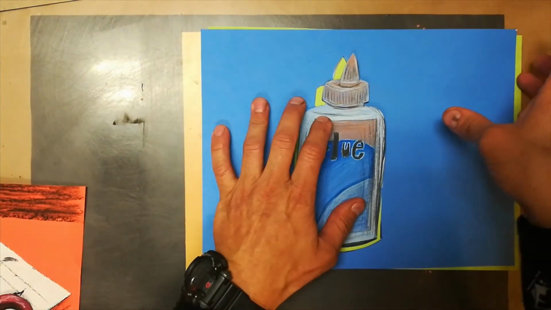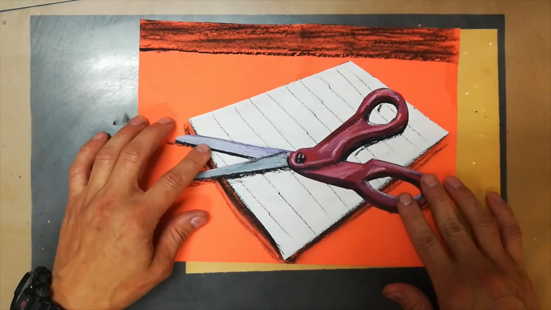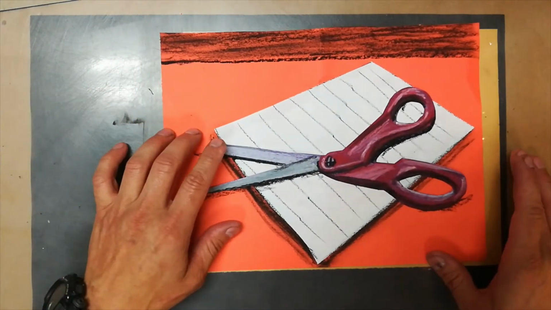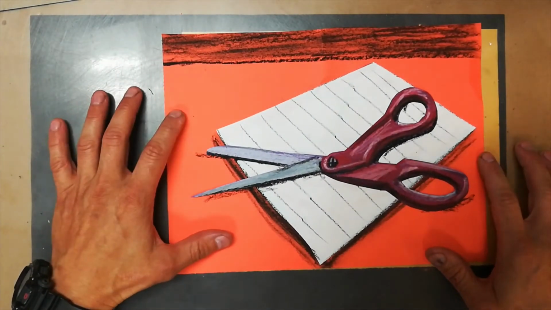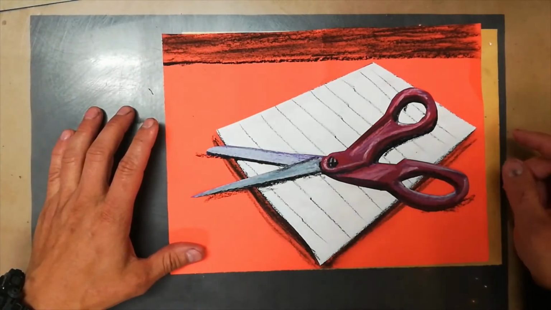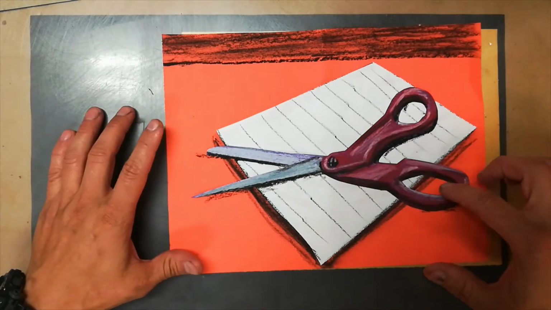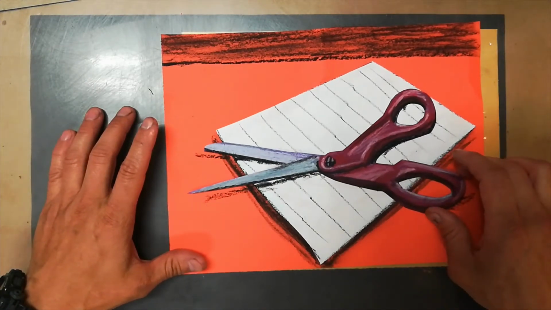Let's get a little bit more complicated. So here's a quick little picture I drew of a pair of scissors laying on an orange table. This is the background, I guess like the wall, and here's a little piece of paper. The object itself are the scissors. The scissors you can see through.